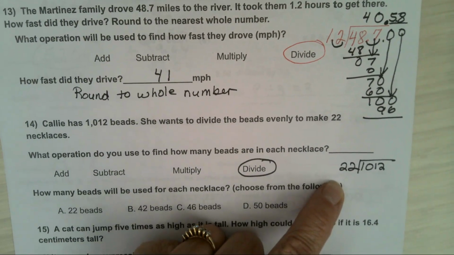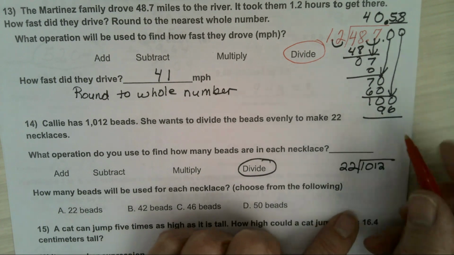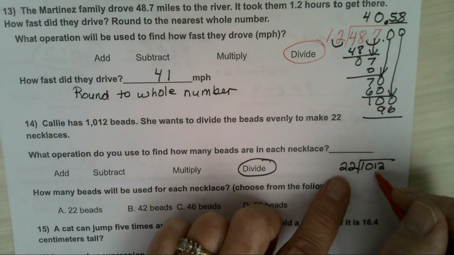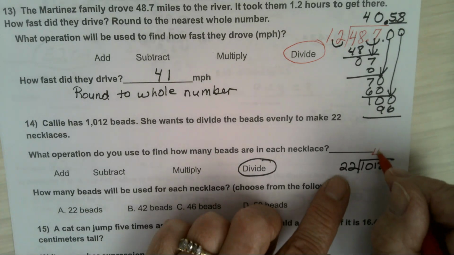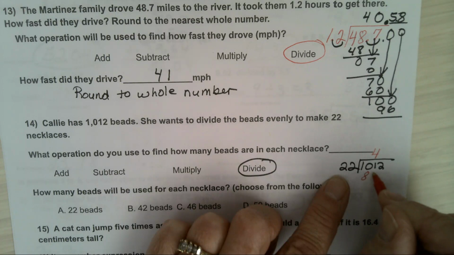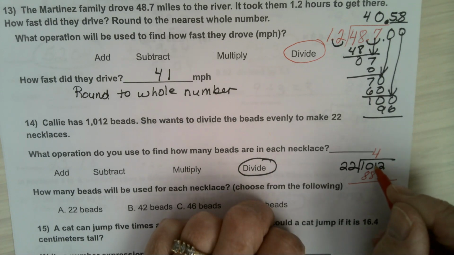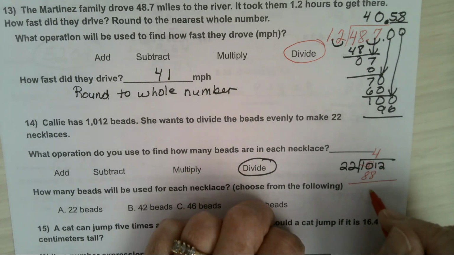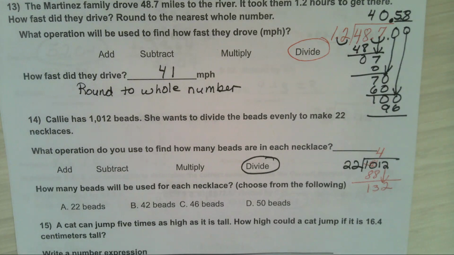How's that? Divide. It'll go into it 4 times. That's 88. Subtract. Bring down. 22 will go into 132 6 times, I think. 6 times 2 is 12.